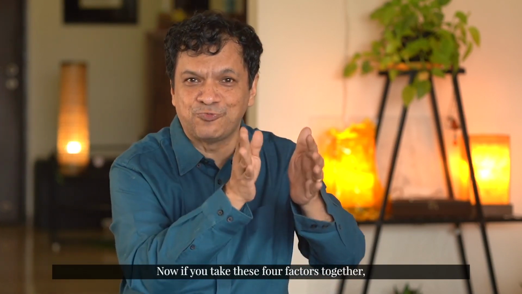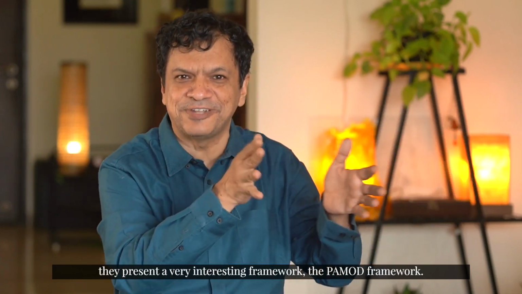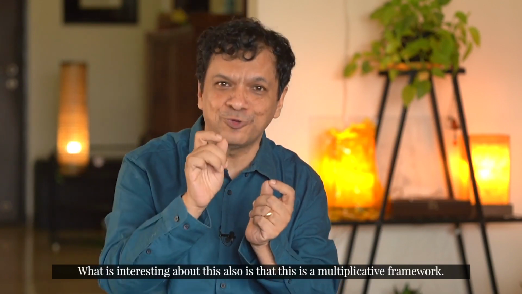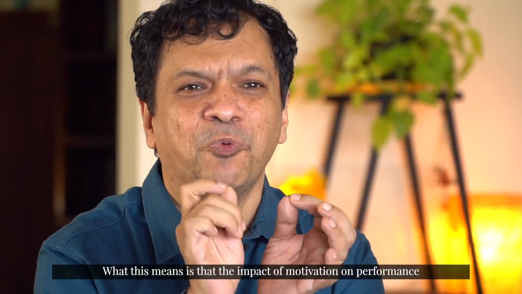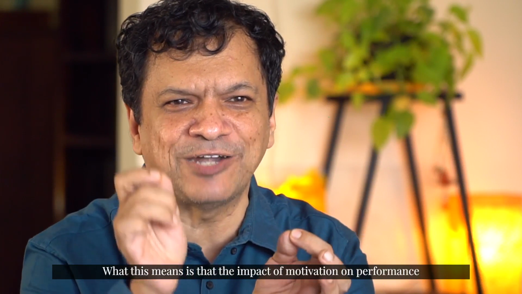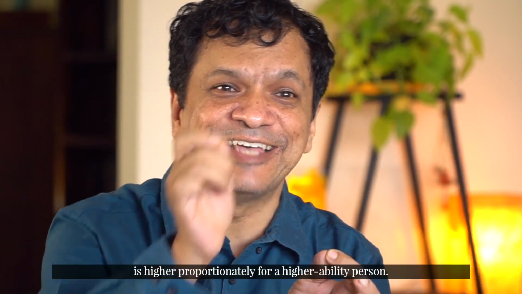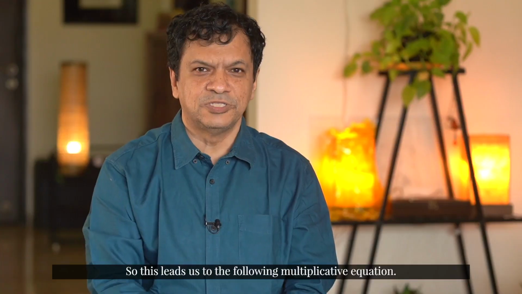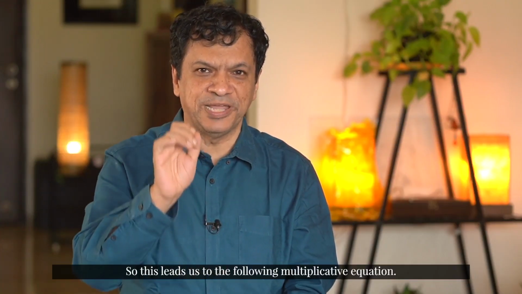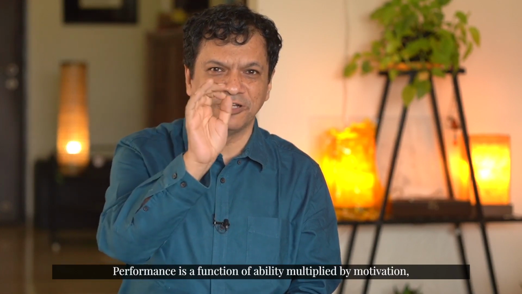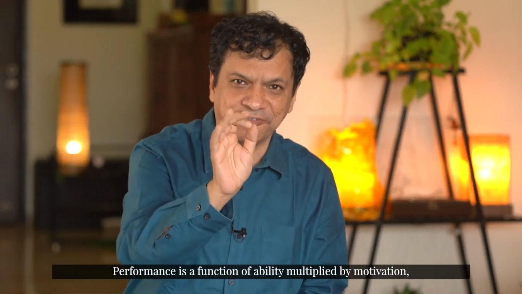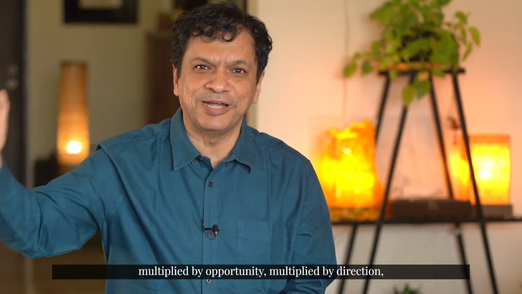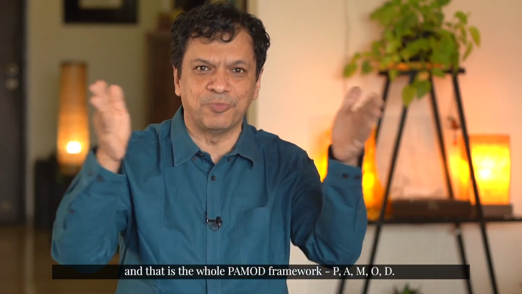Now, if you take these 4 factors together, they present a very interesting framework, the PAMOD framework. What is interesting about this also is that this is a multiplicative framework. What this means is that the impact of motivation on performance is higher proportionately for a higher ability person. So this leads us to the following multiplicative equation. Performance is a function of ability, motivation multiplied by opportunity, multiplied by direction.